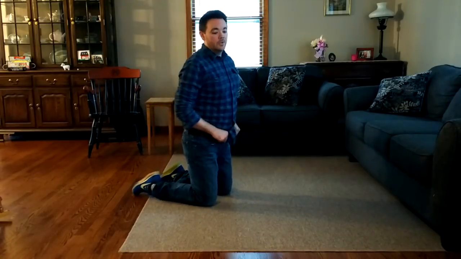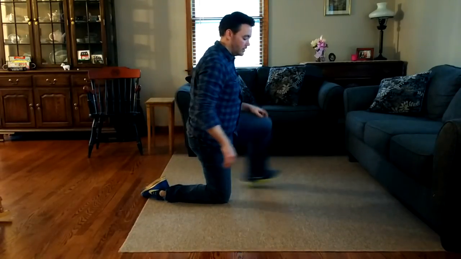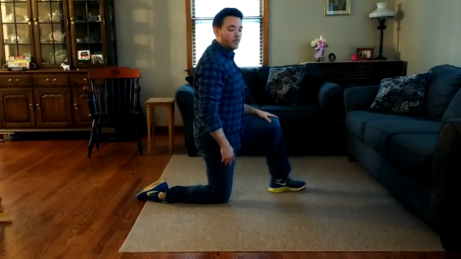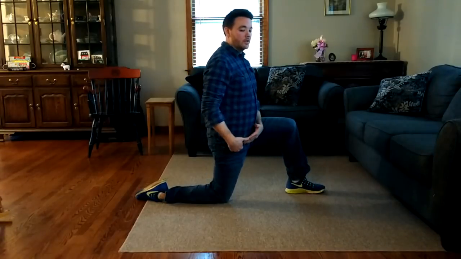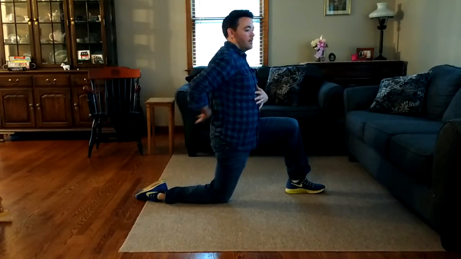One of the best ways to do it is to be kneeling on one knee and have the other foot up here like so. As I come forward, just to lengthen that hip flexor, okay?